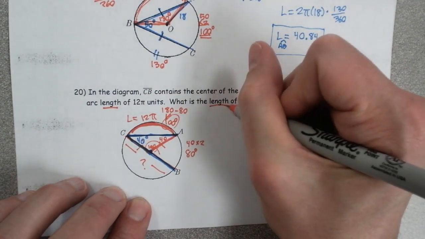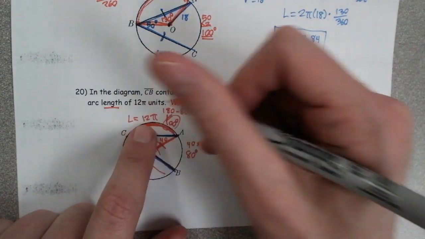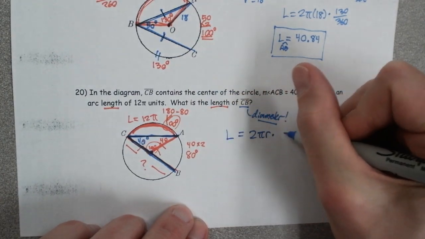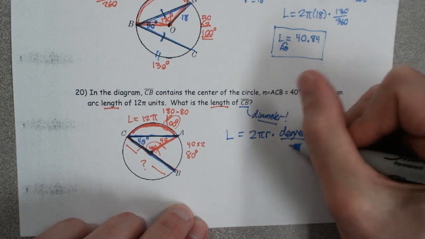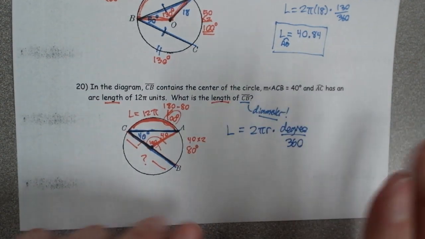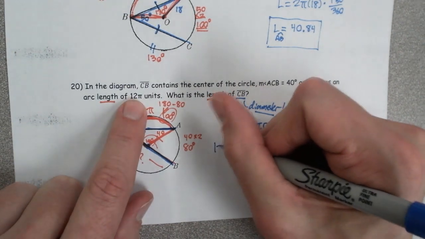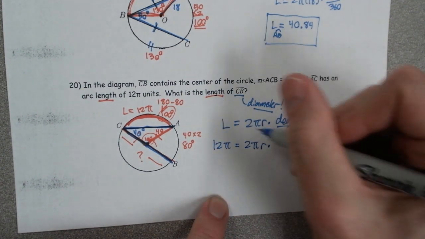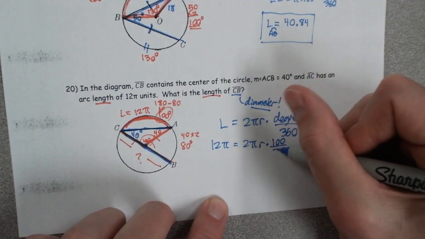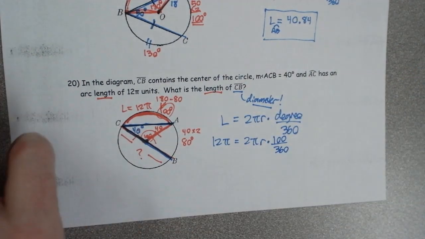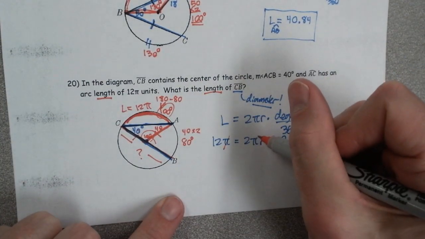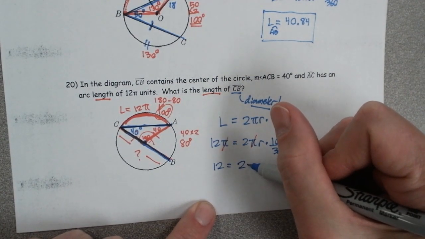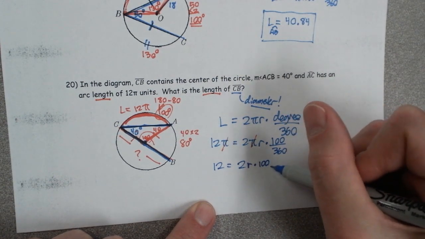So if I want to know the length of CB, if I'm given the arc length, I'm going to use the arc length formula once again, which is 2 pi r times the degree of the central angle over 360. I'm going to plug in the arc length, which is 12 pi. And I'm going to plug in the 100 for my degree. I cancel out where I can, so I'll cancel out those pi's. So I'm going to have 12 equals 2r times 100 divided by 360.